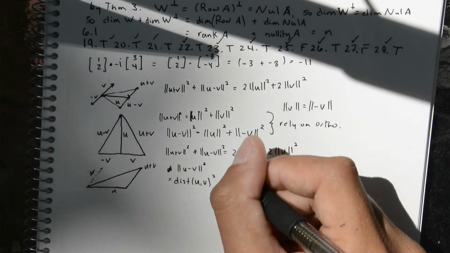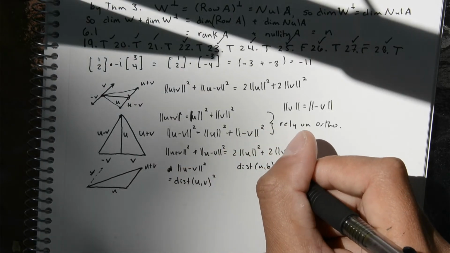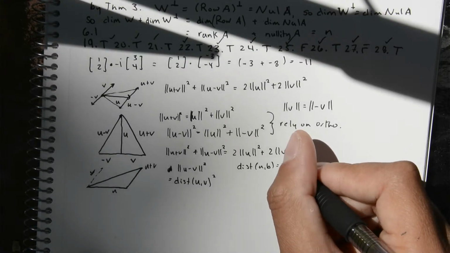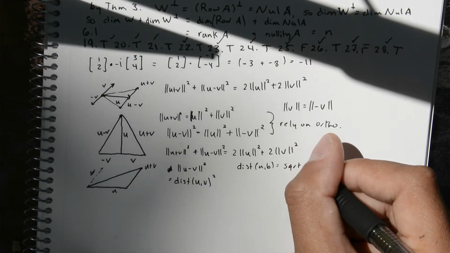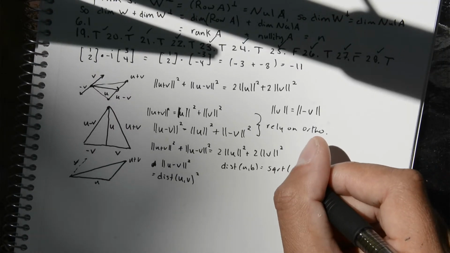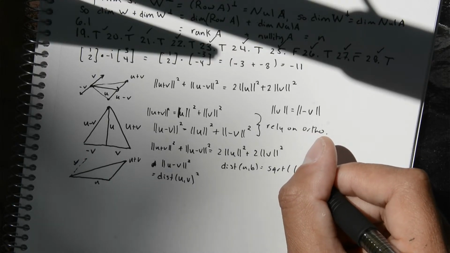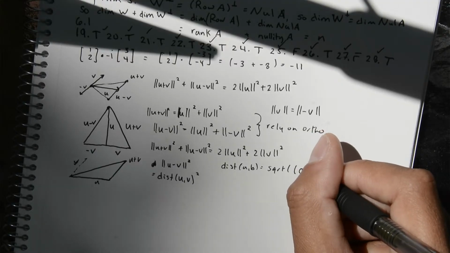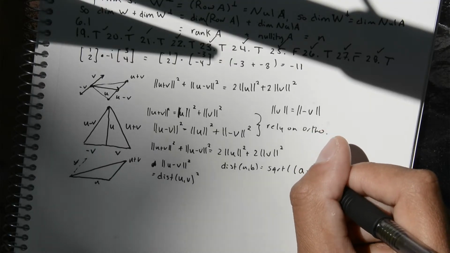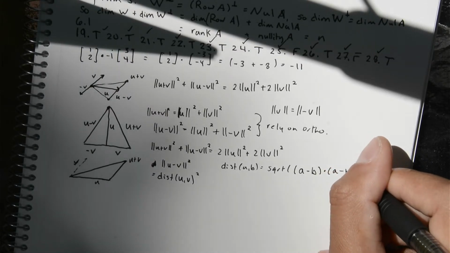And dist of A, B is equal to the square root of, I think it's, A minus B dot A minus B.